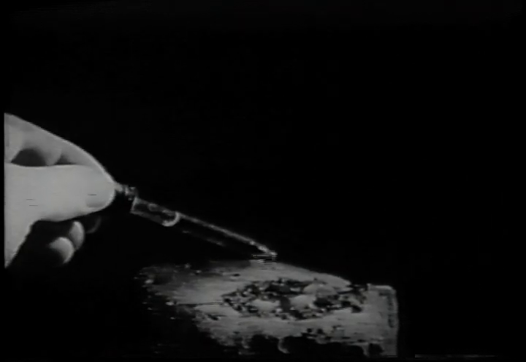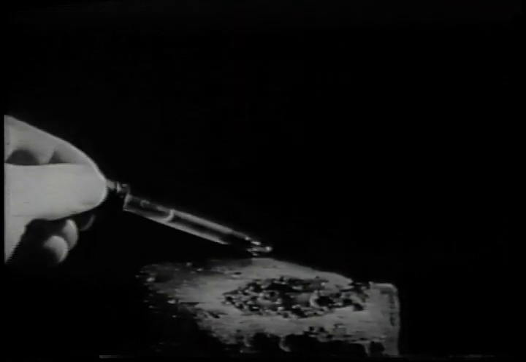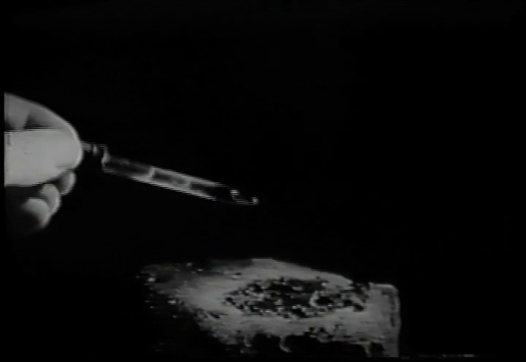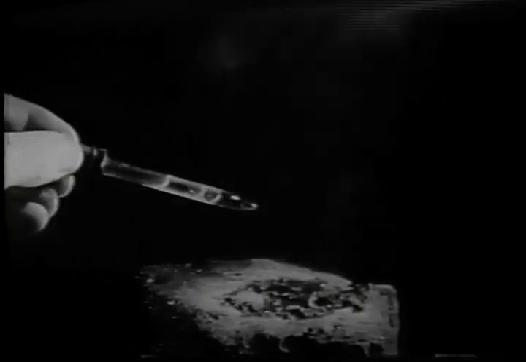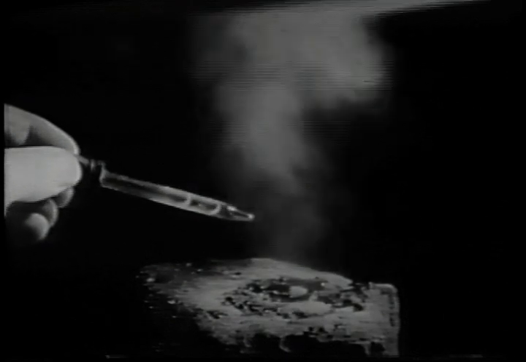Now it's hot enough, and I'll let some seawater fall on the hot lava. The seawater sizzles and explodes into a cloud of salt particles and water droplets. Here it is in slow motion. By studying slow motion films, we hope to learn something more about how the cloud is formed.